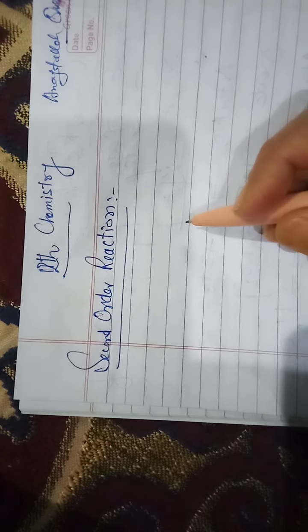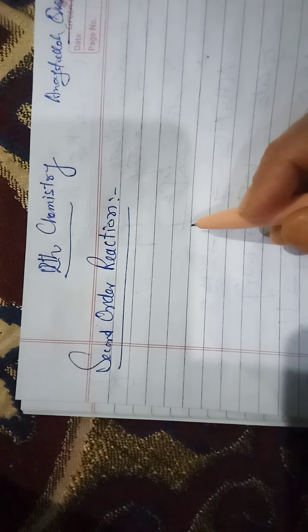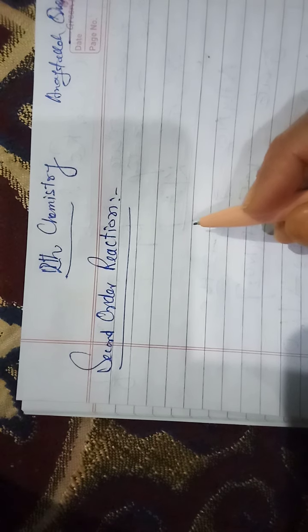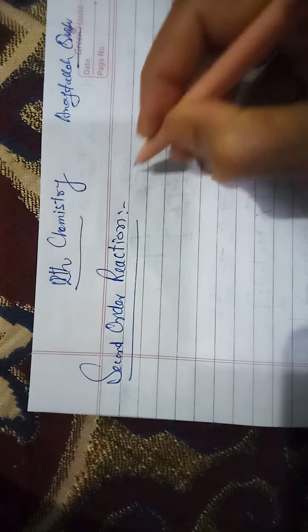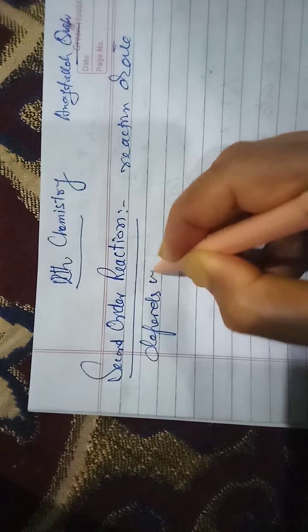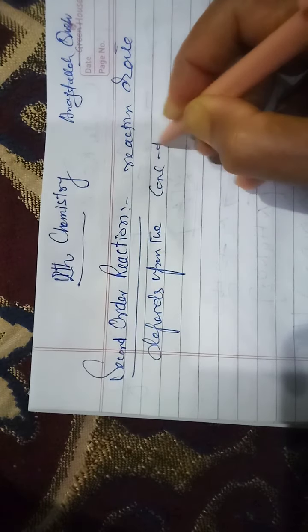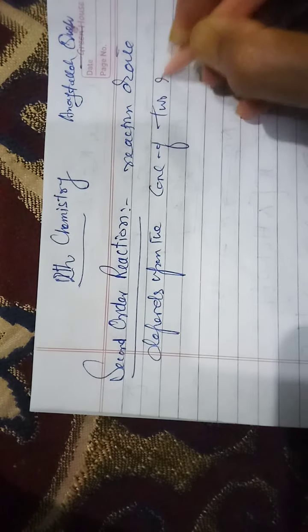The second order reaction. In the second order reaction, the reaction rate depends upon the concentration of two reacting species.